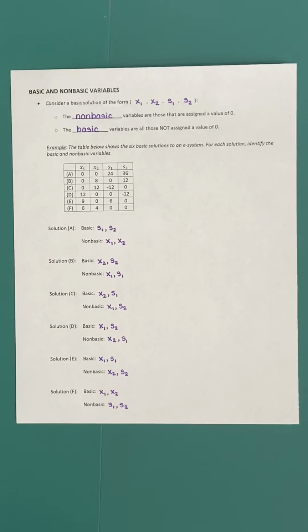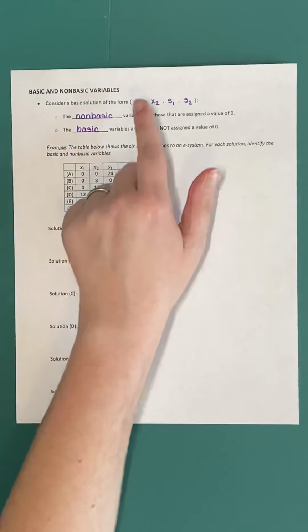Okay. So let's talk about one last concept and then we'll be done. Basic versus non-basic variables. Categorizing our variables based on the different situations we end up in. In other words, basic versus non-basic means what are we basing our solution on and what are we not basing our solution on. So consider a basic solution, in other words, one of the ones we get from the table of this form.